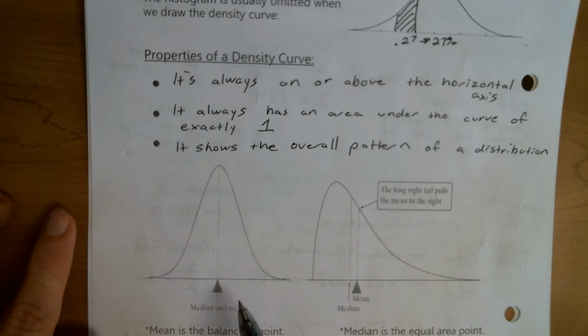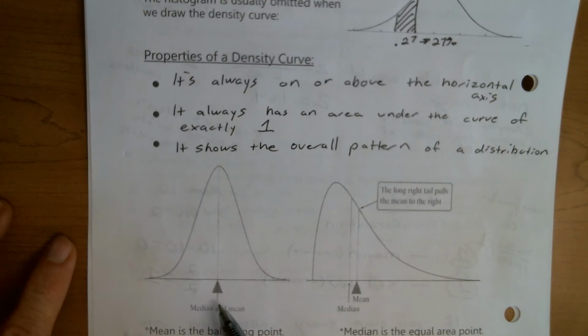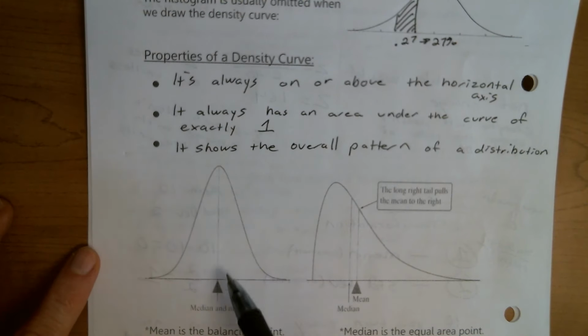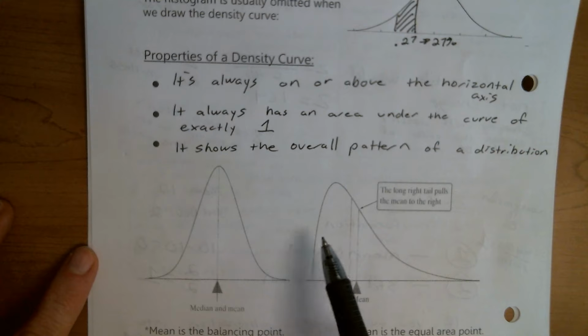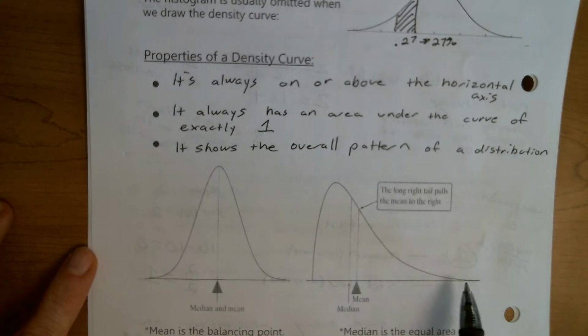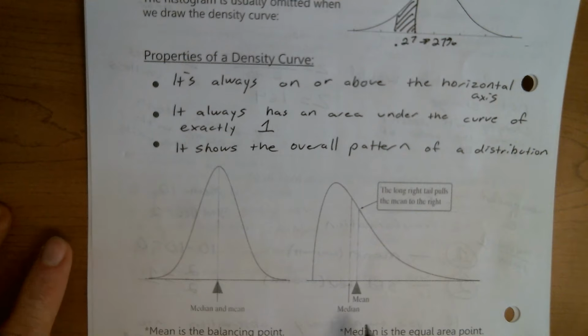So if we have a density curve that's symmetric, we can say the mean and the median are approximately equal. If we have a density curve that's right skewed, we can say there's higher values up here that are dragging the mean to the right. So the mean is going to be a little higher than the median. Remember, the median is sort of the halfway point. And the mean, you can almost think of it as the balancing point.